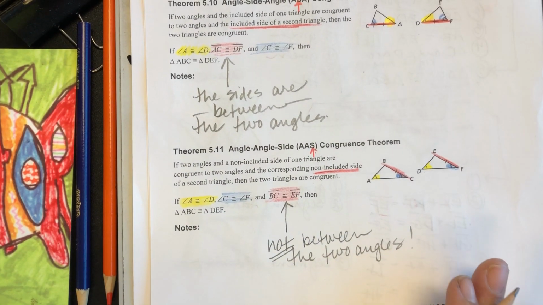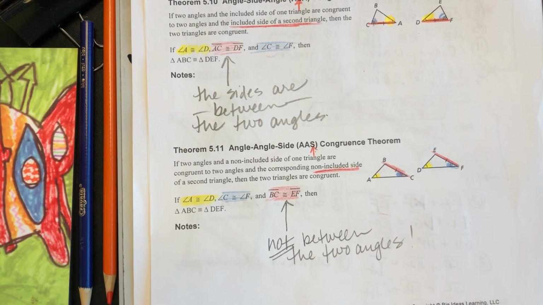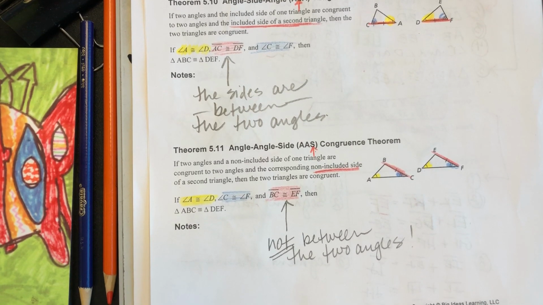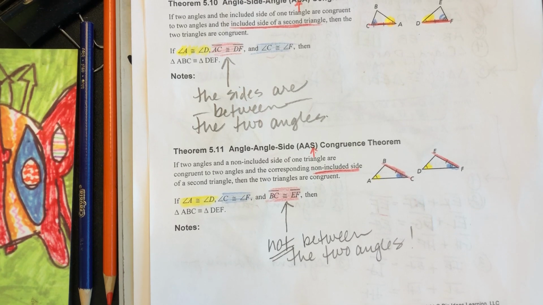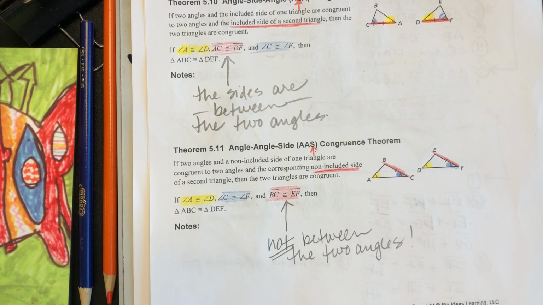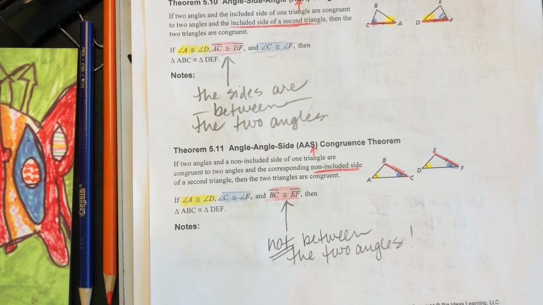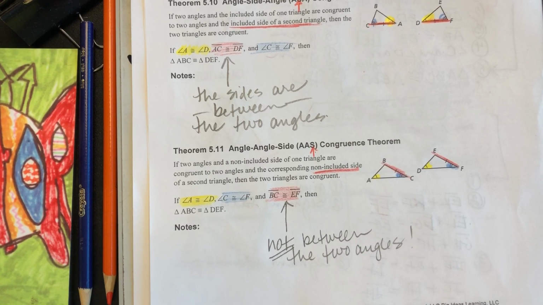This time our sides are not between the two angles. So a lot more of the same sort of thing we've been doing is just looking to see, can we prove things? Can we add these to our bag of tricks to draw some conclusions about triangles and prove them?